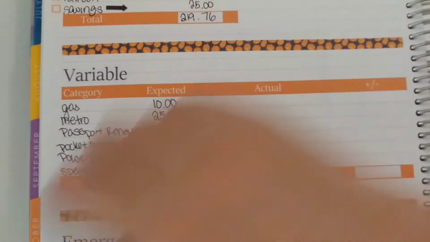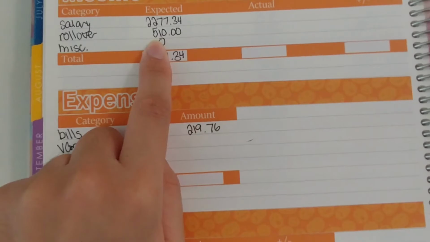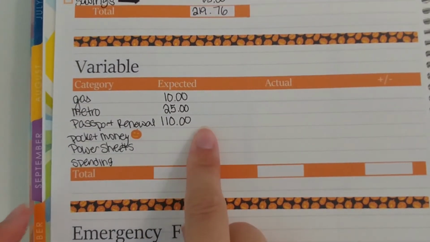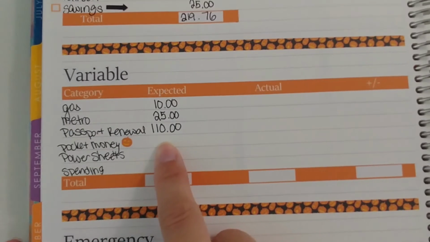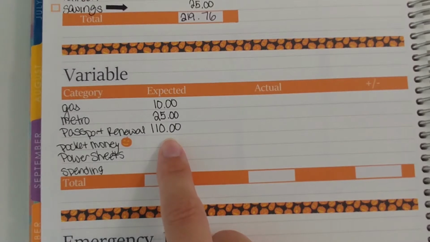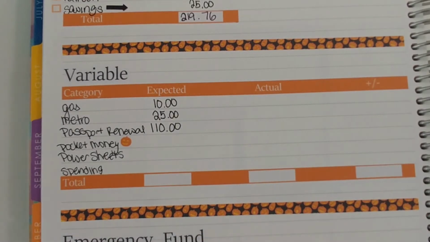So the $510 that I rolled over, 110 is for this, since I already had this money saved up in a previous month, but I plan to spend it. So that's why I moved it from a sinking fund to a variable expense, and to account for that extra expense that I'm planning, I put it in rollover. I hope that explanation makes sense. If not, you can ask me to clarify down in the comments below.